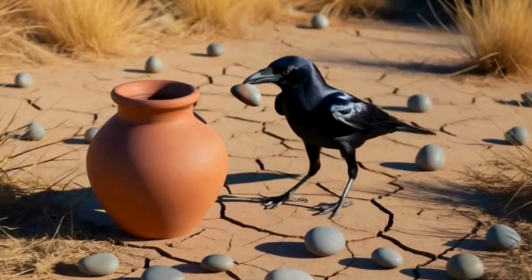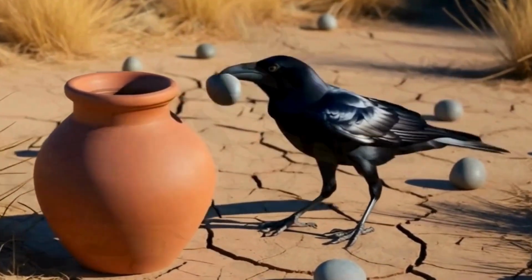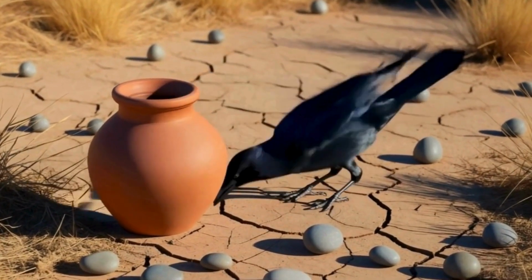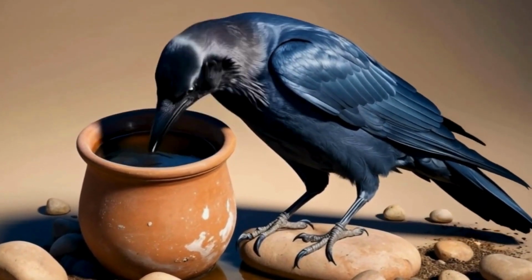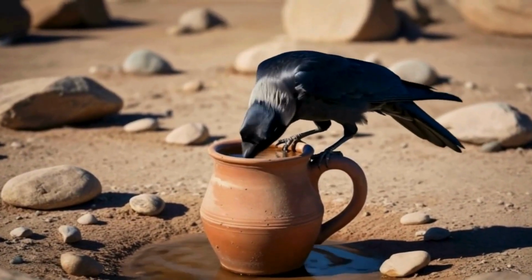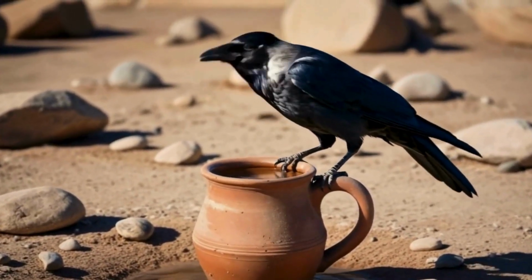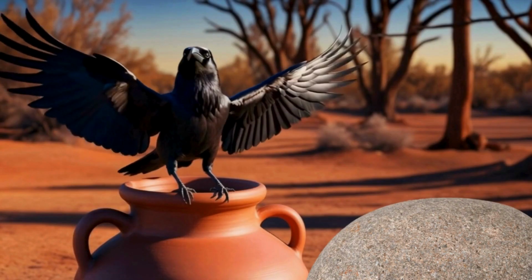He walked over and picked up pebbles, laying near the bottle one by one, and started dropping them into the bottle. Bit by bit, the water level rose as he dropped in more pebbles, until at last, the crow could drink. The crow wasn't the strongest animal in the forest, but today he was the most clever, and sometimes that's all you need.